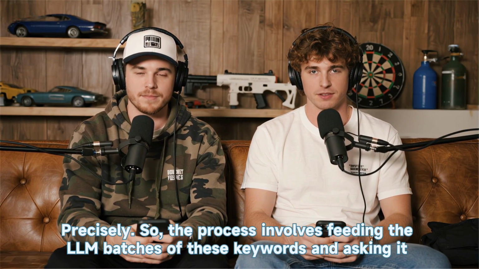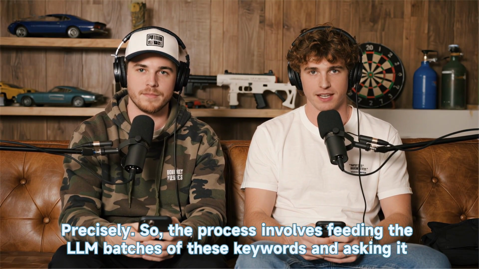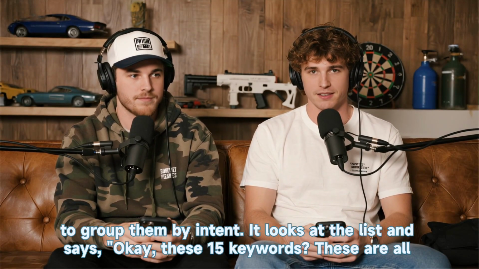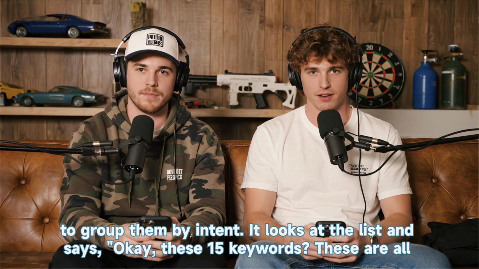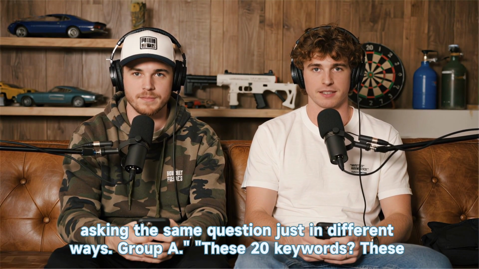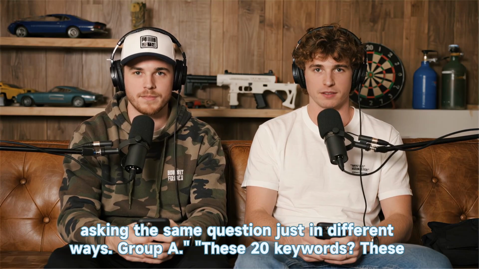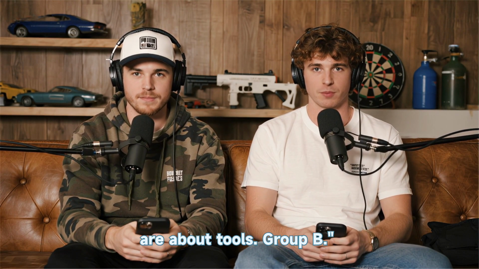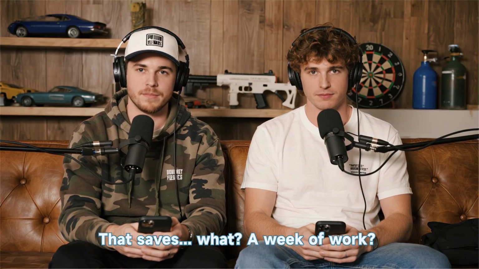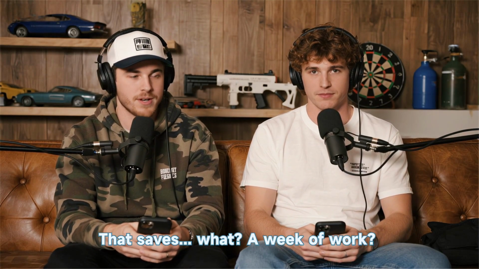Precisely. So, the process involves feeding the LLM batches of these keywords and asking it to group them by intent. It looks at the list and says, okay, these 15 keywords? These are all asking the same question, just in different ways. Group A. These 20 keywords? These are about tools. Group B. That saves, what, a week of work?